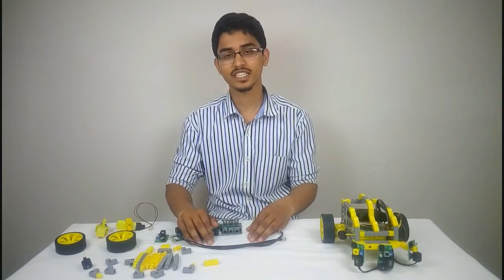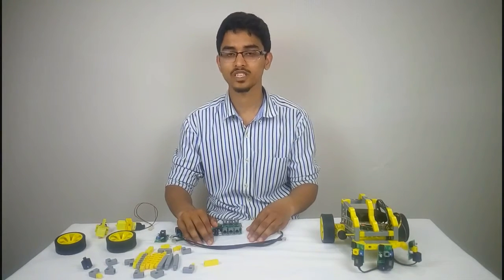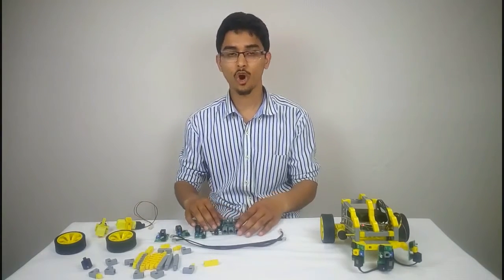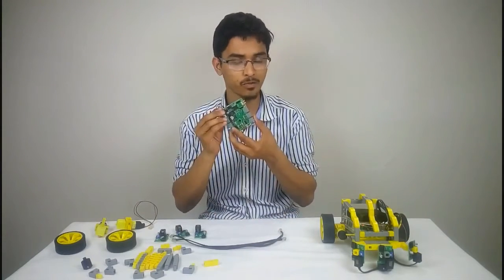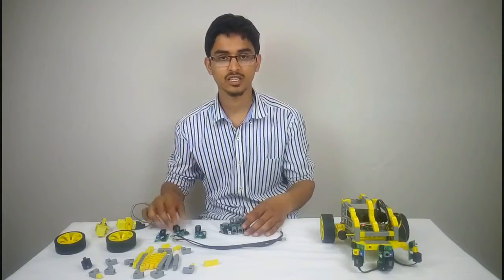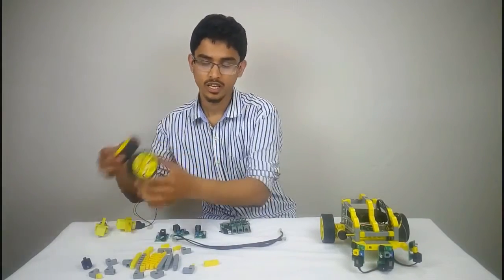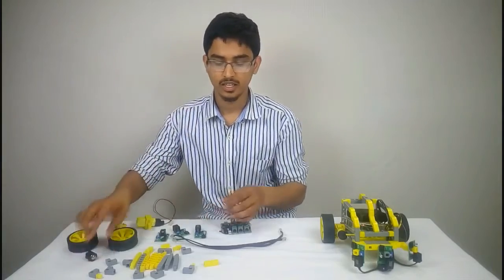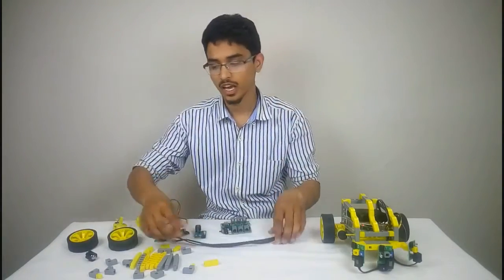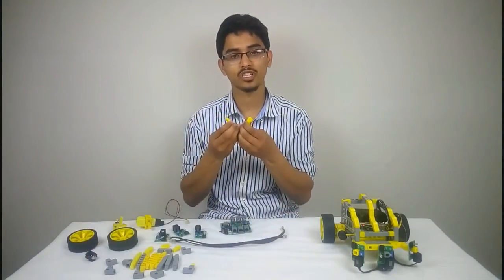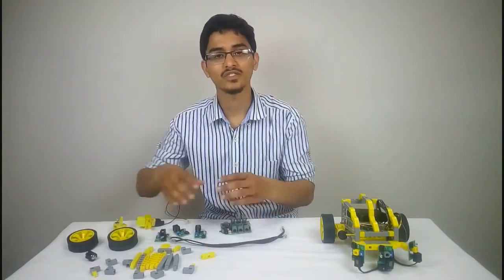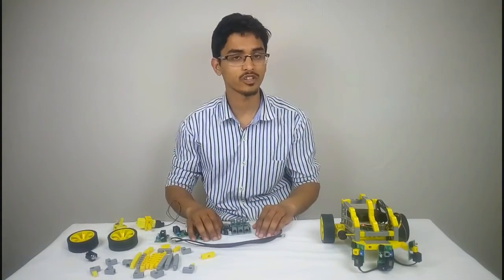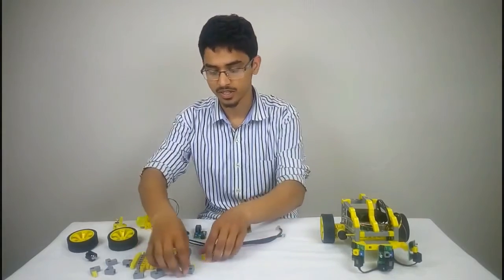Now let's get into the designing of the obstacle avoider robot. We need components like QtPy motherboard, IR sensors, two wheels, two DC motors, a caster wheel, some connecting wires, and QtPy building blocks. Let's get started with the designing of the obstacle avoider robot with all these components.